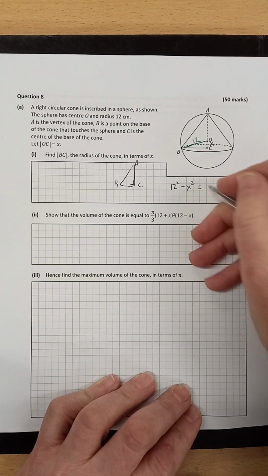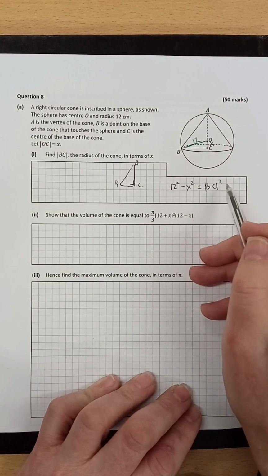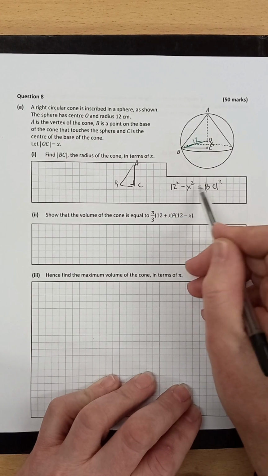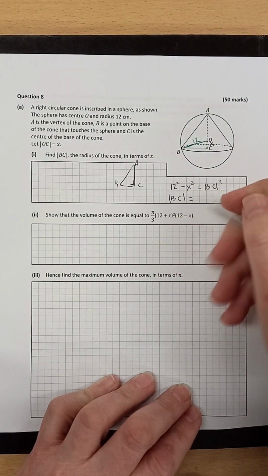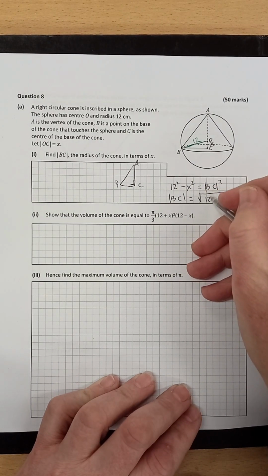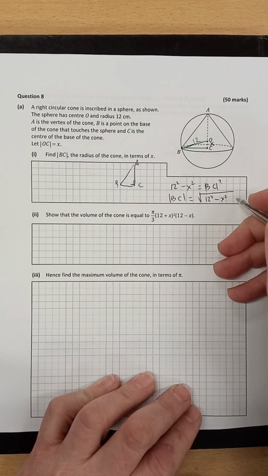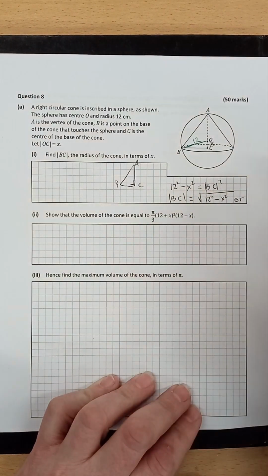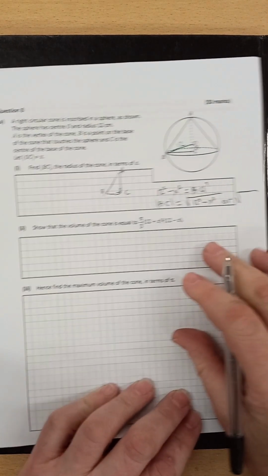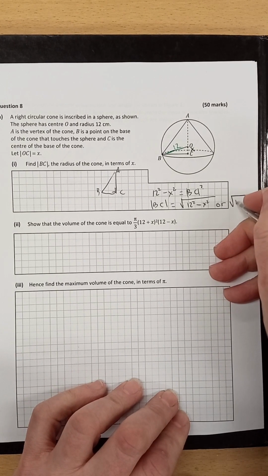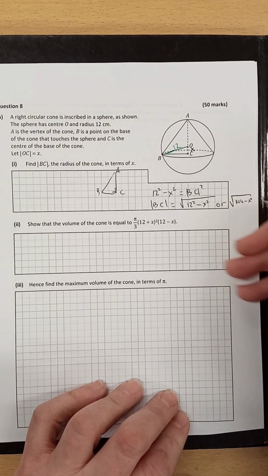We square root both sides, so the length of BC is equal to the square root of 12 squared minus x squared, or if you want to be technical, the square root of 144 minus x squared.